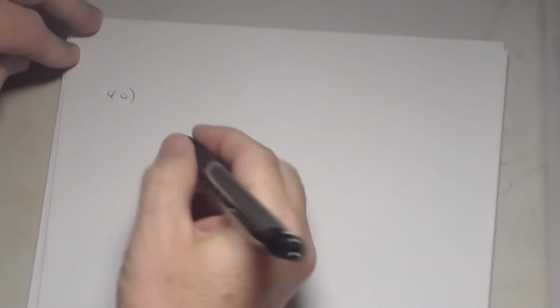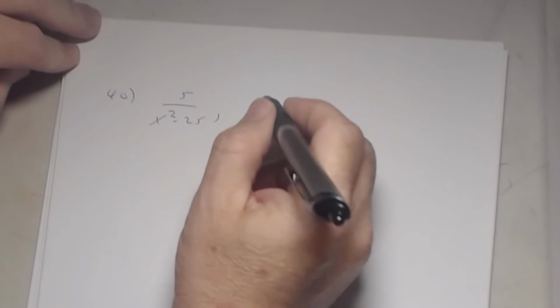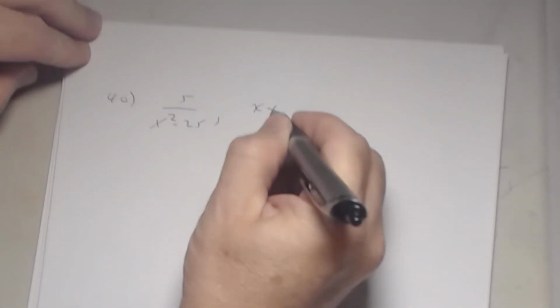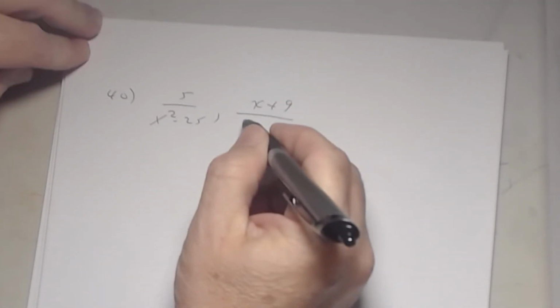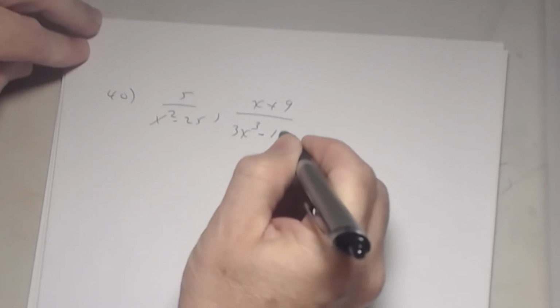Well, actually two more. Let's do this one, number 40. Okay, in 40 you have 5 divided by x squared minus 25, comma, and then x plus 9 divided by 3x cubed minus 15x squared.